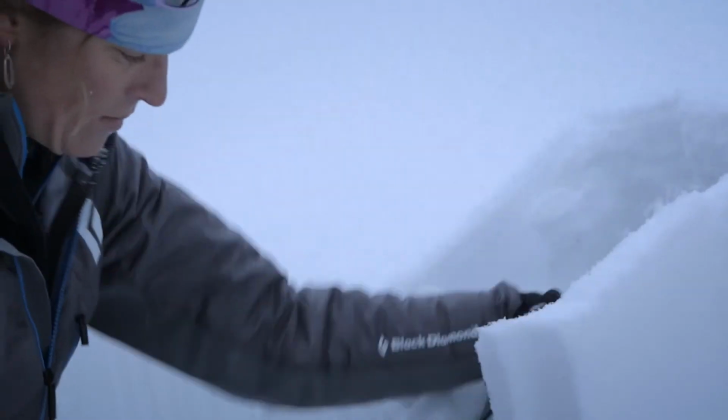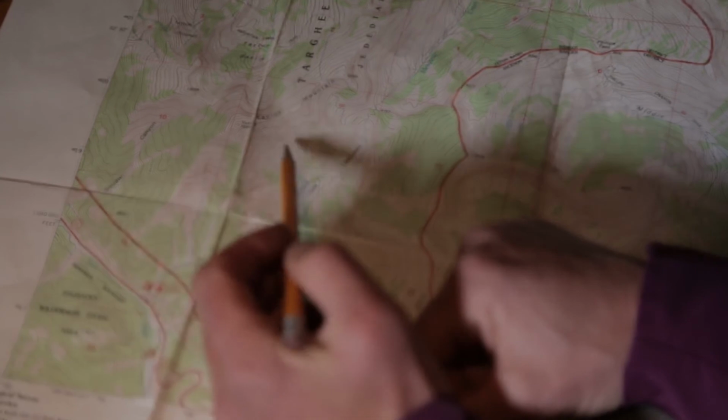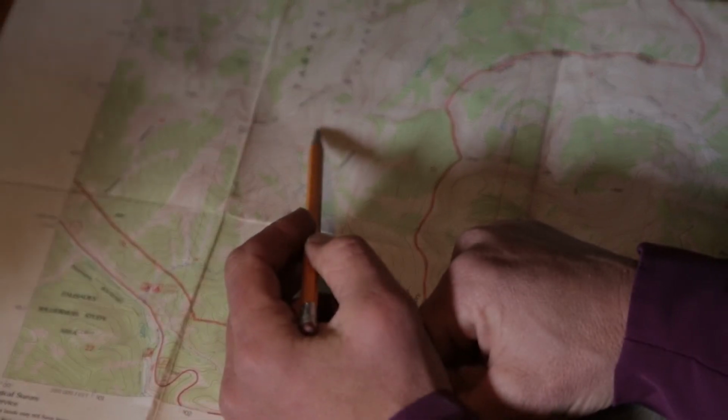Closed terrain is guilty. It's off limits. We commit to avoiding this terrain before we put our boots on, so we're not tempted to travel in that hazardous terrain when we get out in the field. Standby terrain is guilty until proven innocent. I need more information before I'm willing to travel in this terrain. I may want to do some stability tests and investigate whether or not the avalanche problem is present on this standby slope.